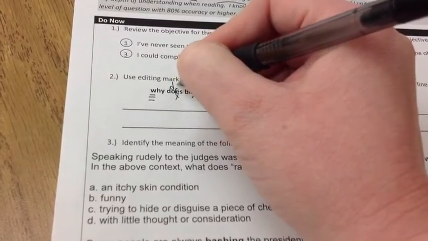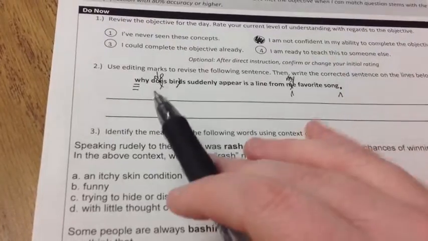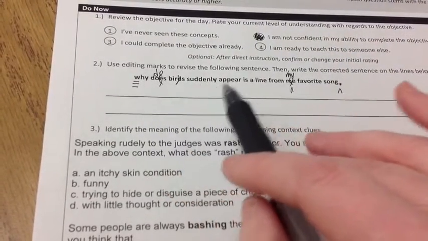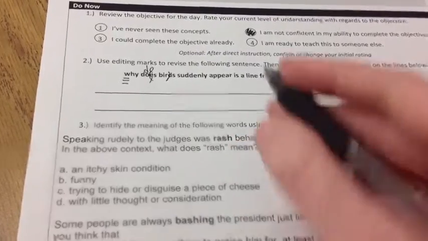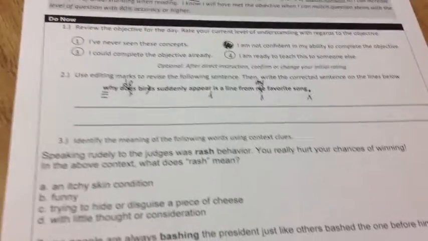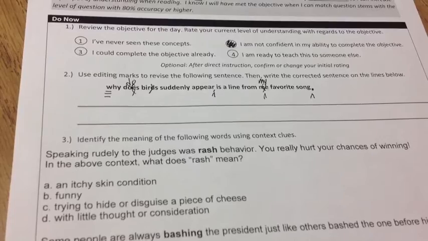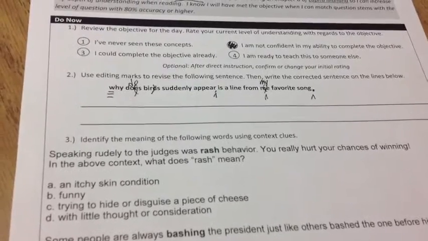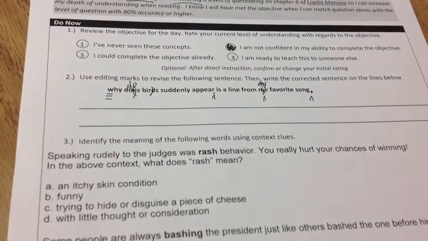So I'm going to change that to do. Why do birds suddenly appear? That would be the correct subject-verb agreement. Why do birds suddenly appear is a line, so I know there's a comma there, so I'm going to insert a comma because we pause, and it's a line from my favorite song. So a song, but it's not the title of the song, so I'm not going to capitalize everything, but it is a line from a song.